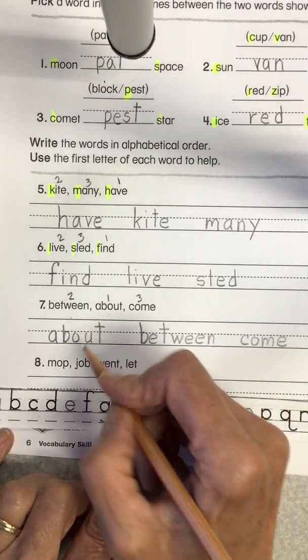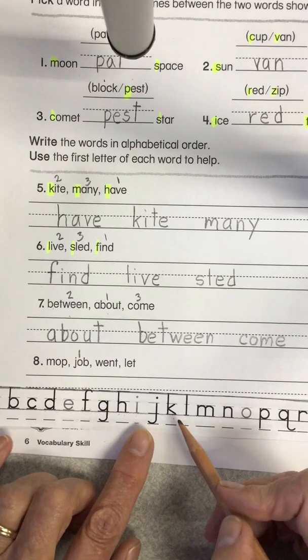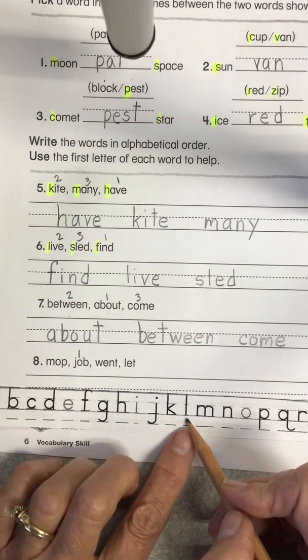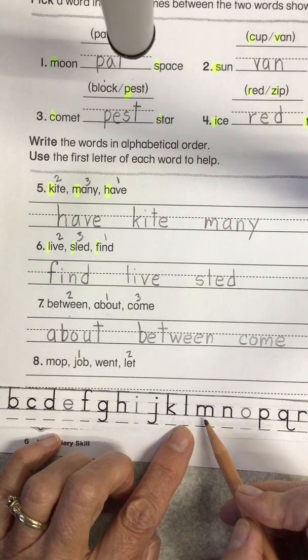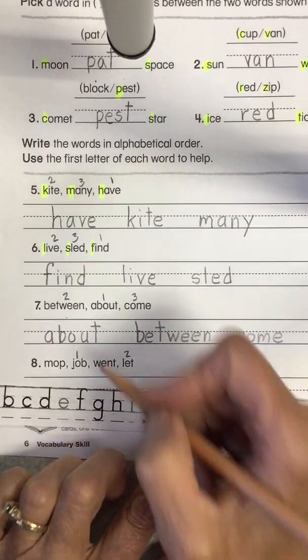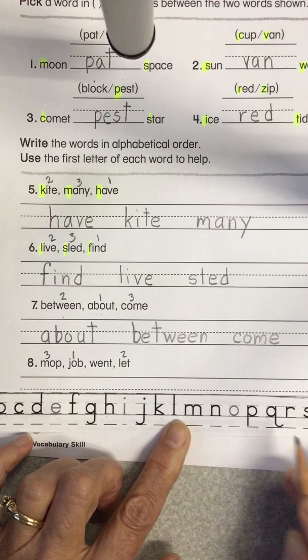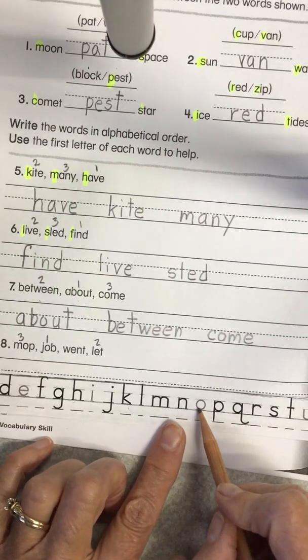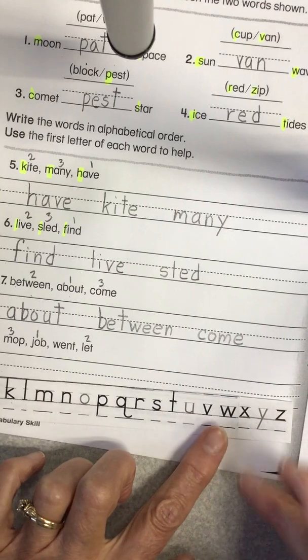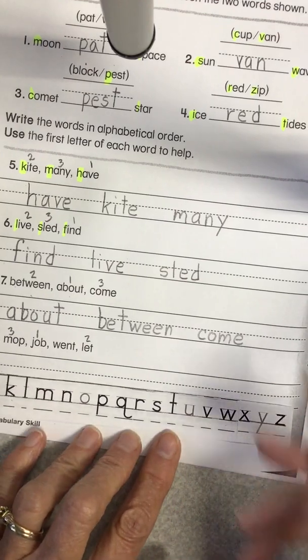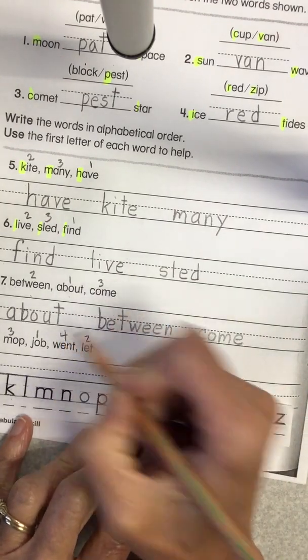J, oh, I see a J word, job. K, oh, there's an L word, let. M, oh, I've got one right there too, mop. N, O, P, Q, R, S, T, U, V, W. There it is, finally, for went.